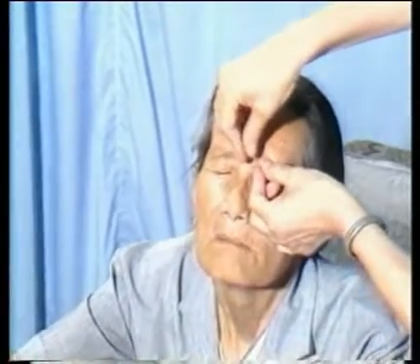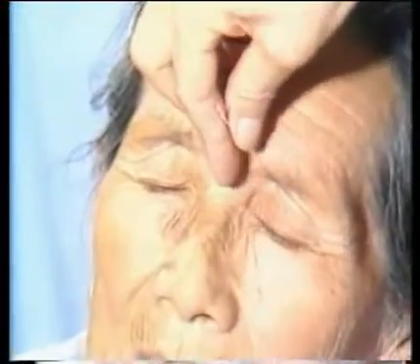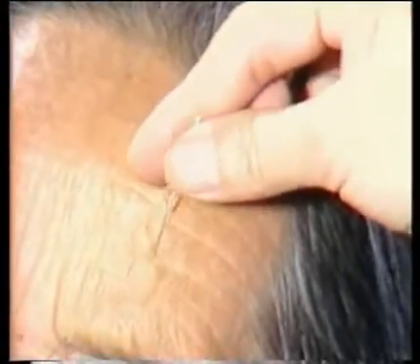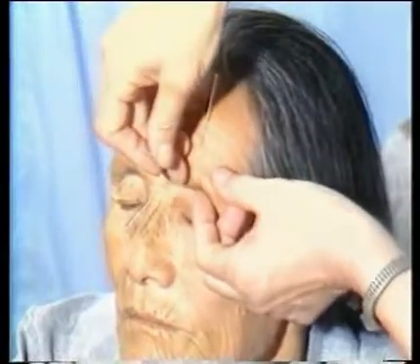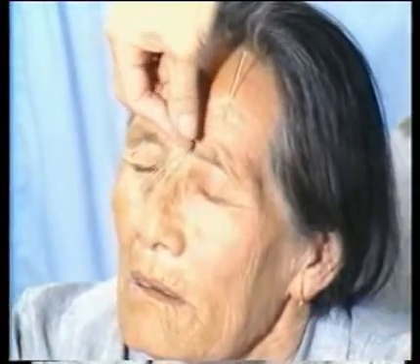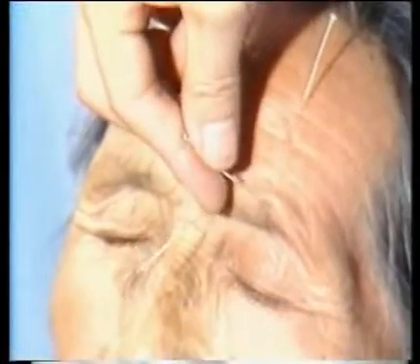After routine sterilization, puncture Cuan Zhu, bladder 2, Yangbai, gallbladder 14, and Yu Yao, extra point, to remove obstructions on the forehead area.